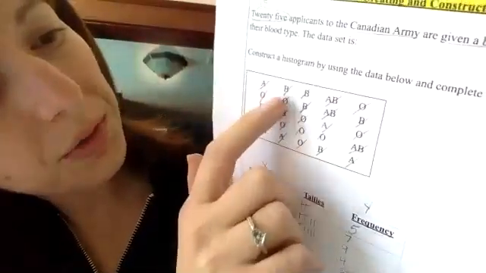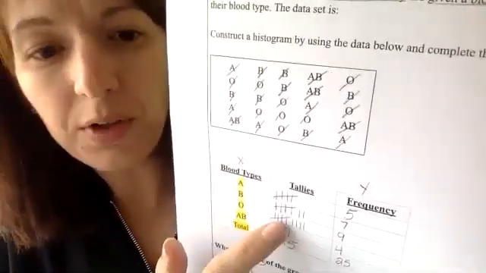Okay, well, let's look at why it would be 9. Let's not just guess, right? Let's know. So let's look. 1, 2, 3, 4, 5, 6, 7, 8, 9. There's 9 O's. Remember, a bundle of 5 and a bundle of 4.